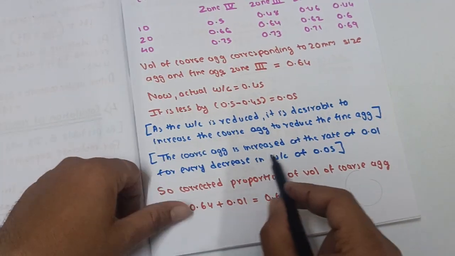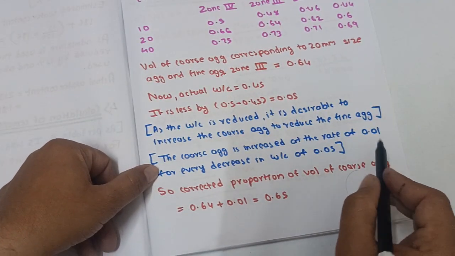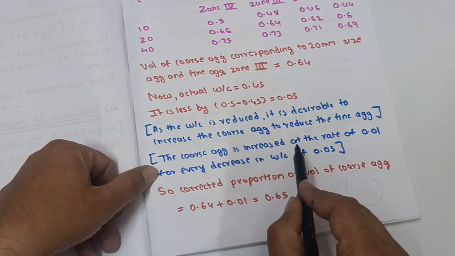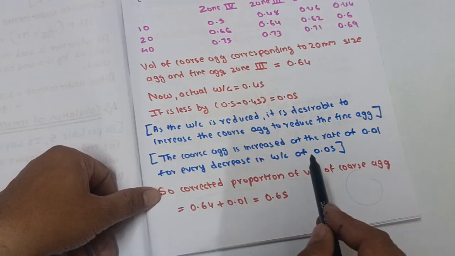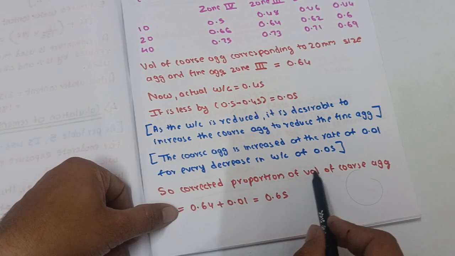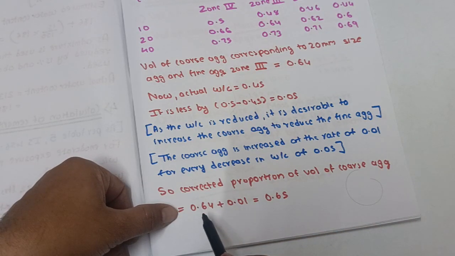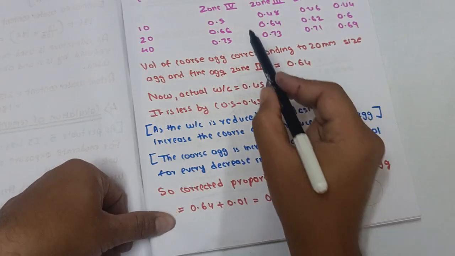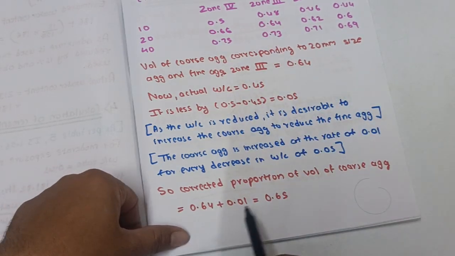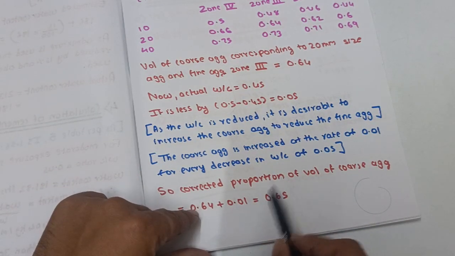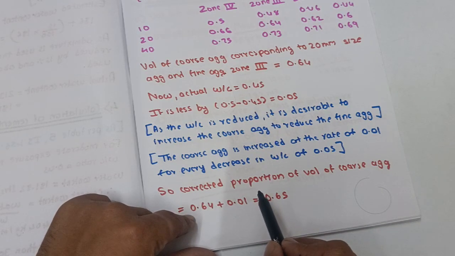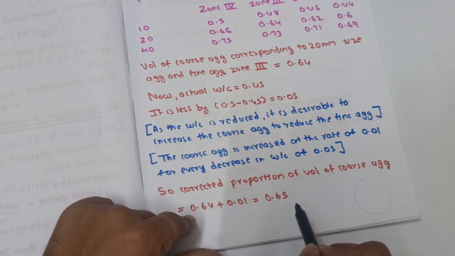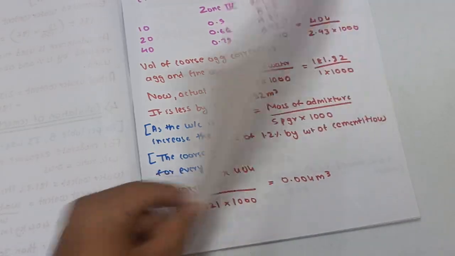The coarse aggregate is increased at the rate of 0.01 for every decrease in water cement ratio of 0.05. So we have only reduced 0.05. So corrected proportion is volume of coarse aggregate 0.64, which we have got from this table, plus 0.01, an increase of 0.01 for every 0.05 decrease in water cement ratio. So we get 0.65.